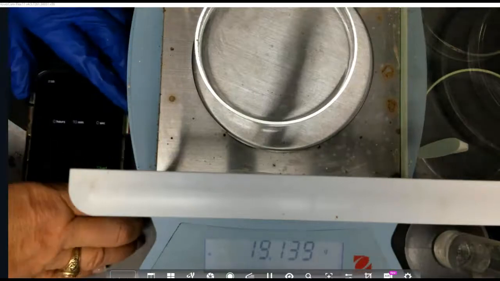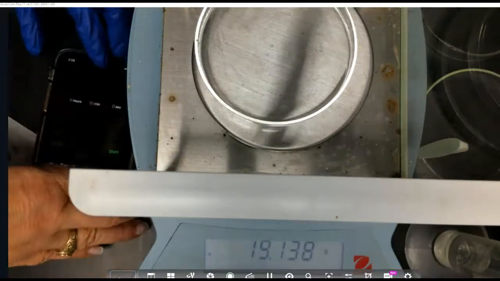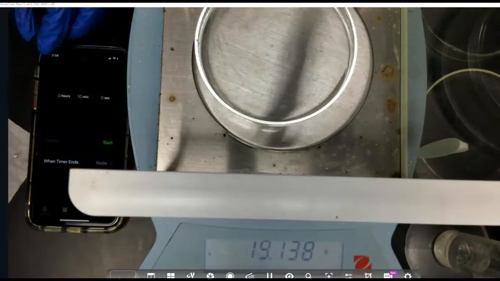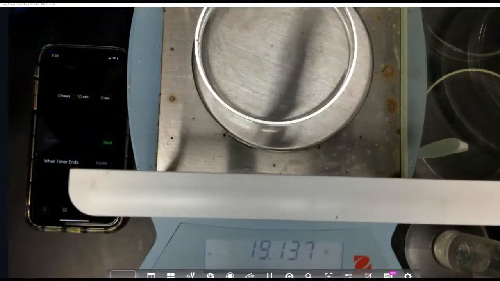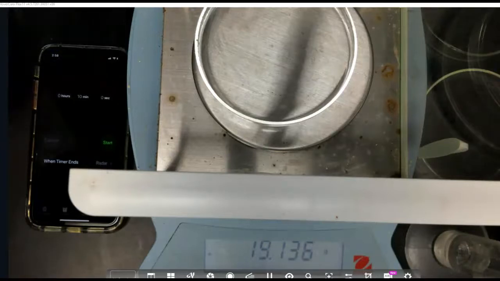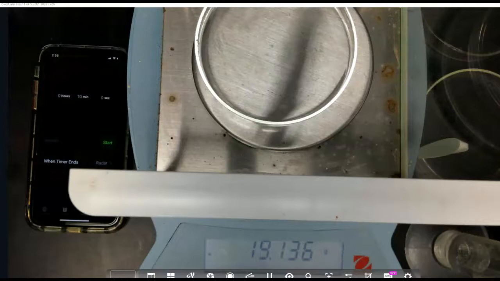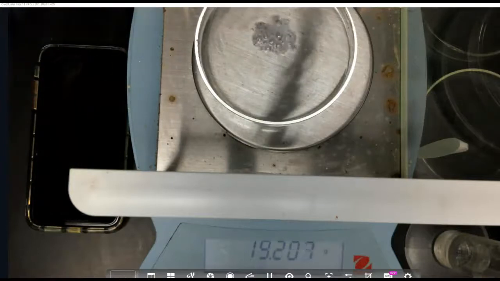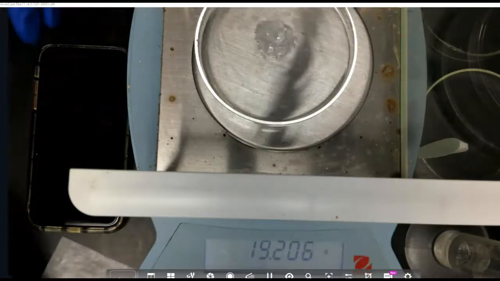And I'm trying to get that on the screen so you can see it. I'm going to go ahead and get my timer started as well. So we are going to record the highest mass that we get once we put this in. We're expecting it to be somewhere around 19.205 is what I'm expecting. 19.207 is what we got to start with.